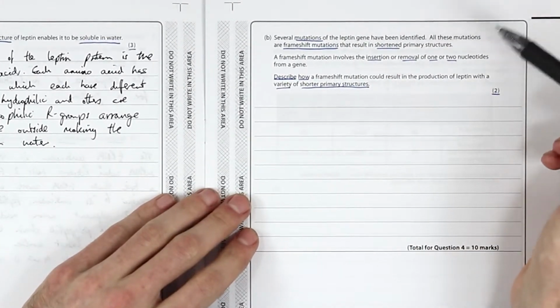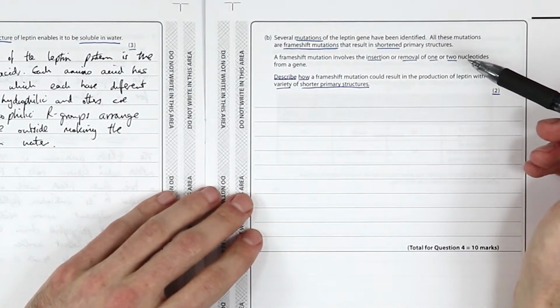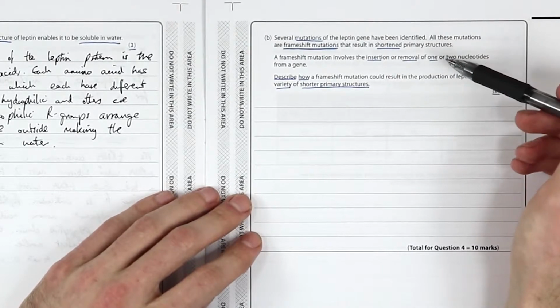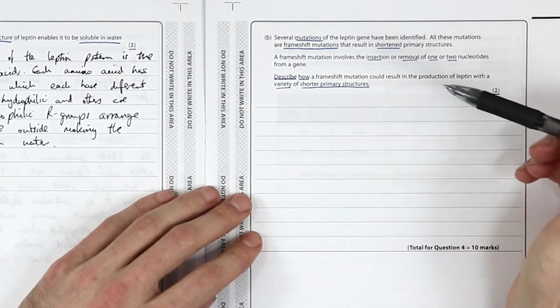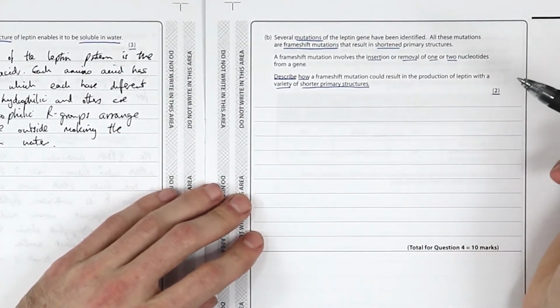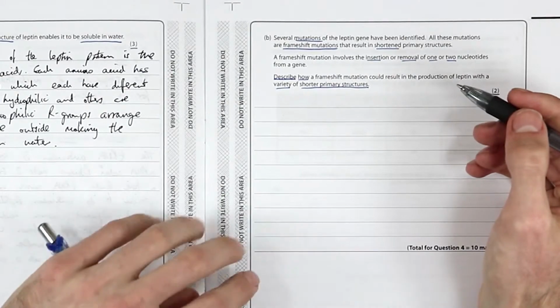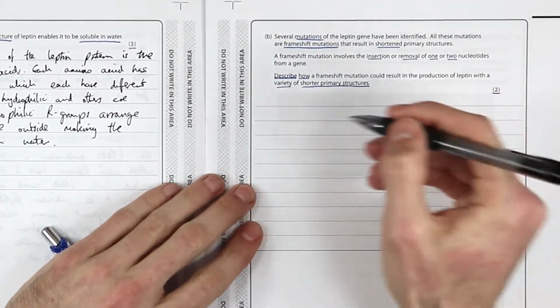Several mutations. Okay, so this is about frame shift mutations involve the insertion or removal of 1 or 2 nucleotides from a gene. Why not 3 is a quick question. No, that's a different question entirely. Describe how a frame shift mutation could result in the production of a leptin with a variety of shorter protein structures. So a frame shift changes all the subsequent codons.